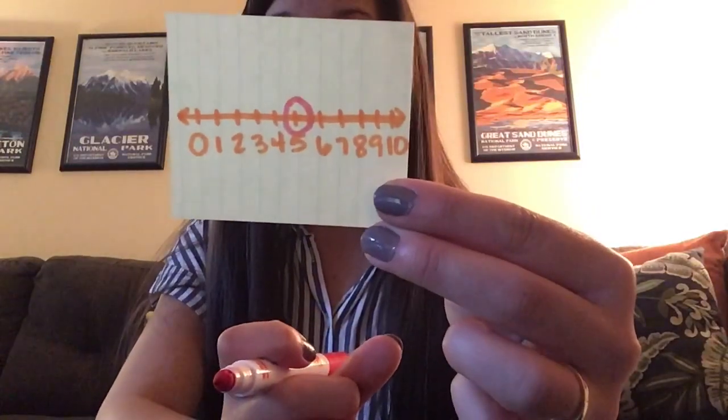I'm going to circle the line that's at the 5. And now plus 2 means I'm going to jump 2. And I know plus means more, so I'm going to go this way on the number line because I know that means it's getting bigger. The number is greater. Okay, I'm going to jump to 1, 2, like that.